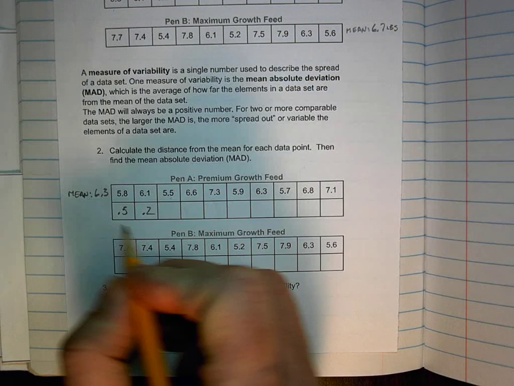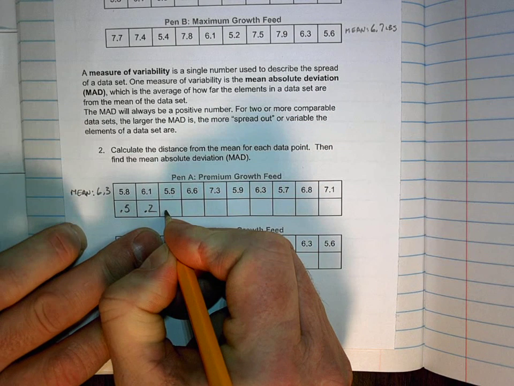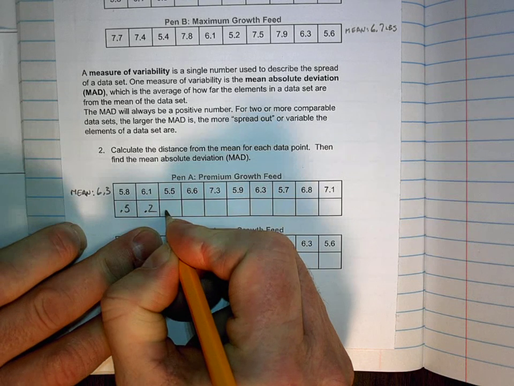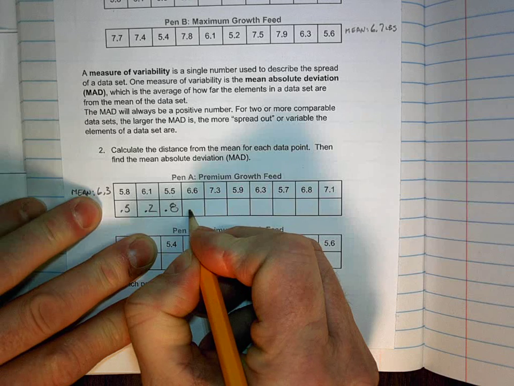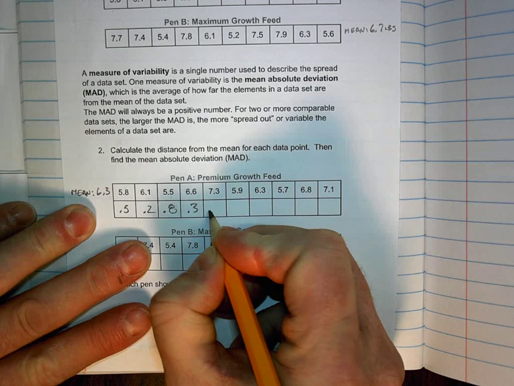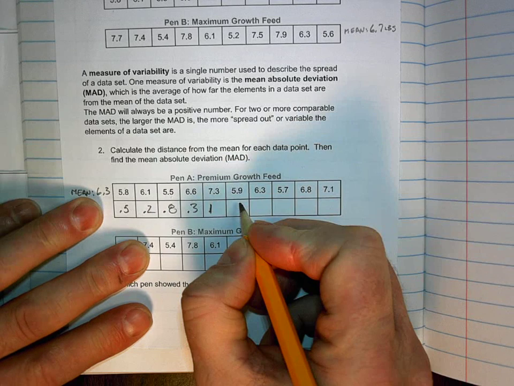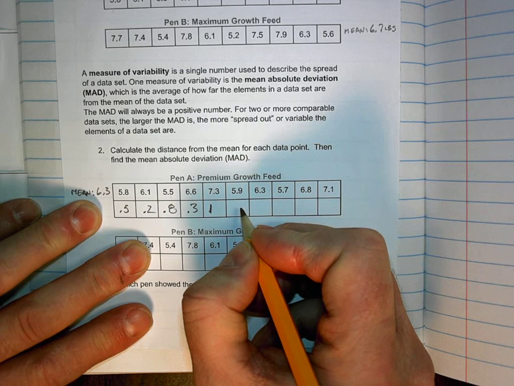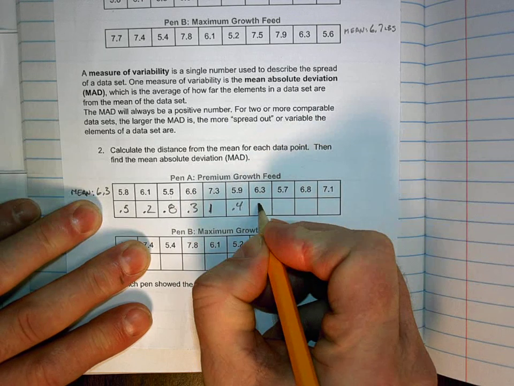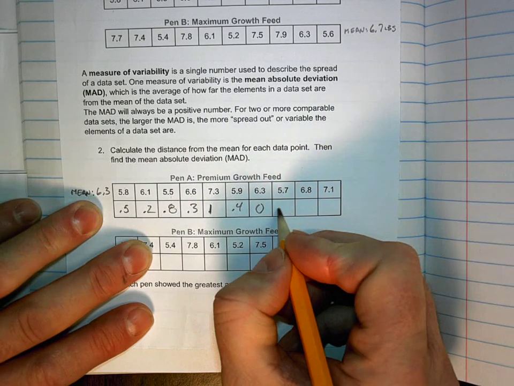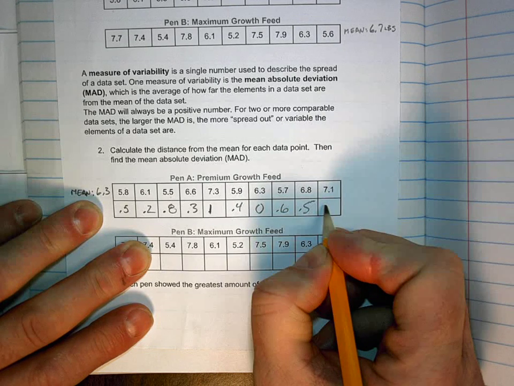Jason, what'd you get for these numbers? Tracy. Oh, okay, under 5.5, 0.8. 6.6, 0.3. 7.3, 0.1. Really? Is that wrong? It's just one. Oh, it is one. I just read it wrong. 0.4, 6.3, 0. 5.7, 0.6. 6.8, 0.5. 7.1, 0.8. All right.